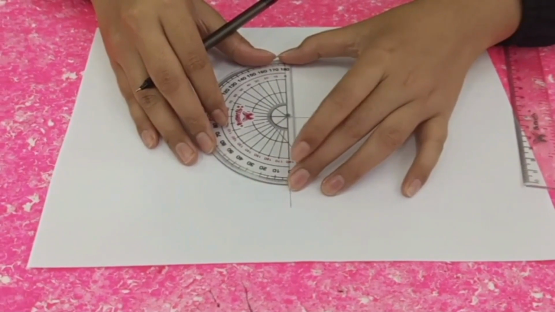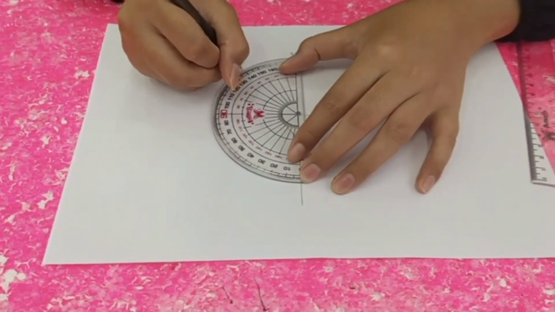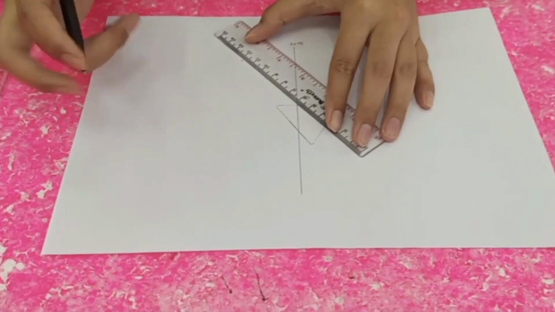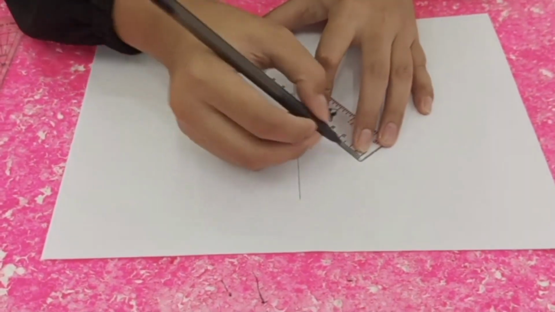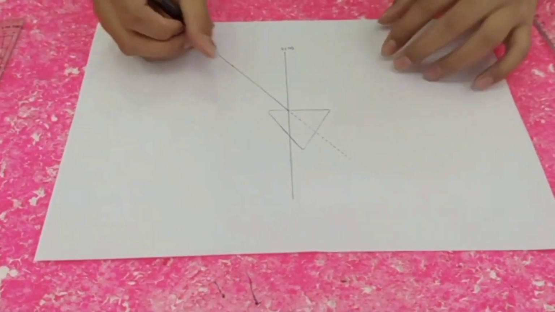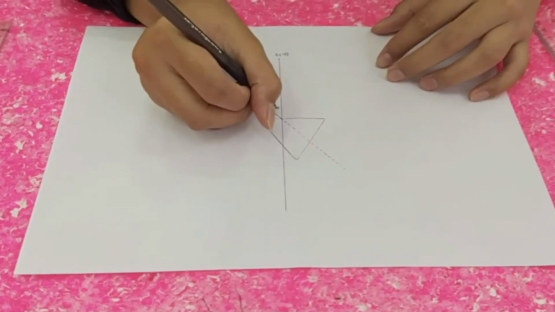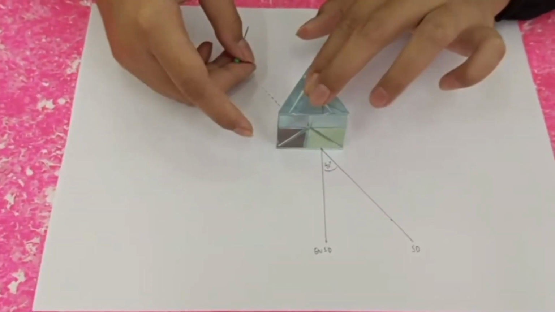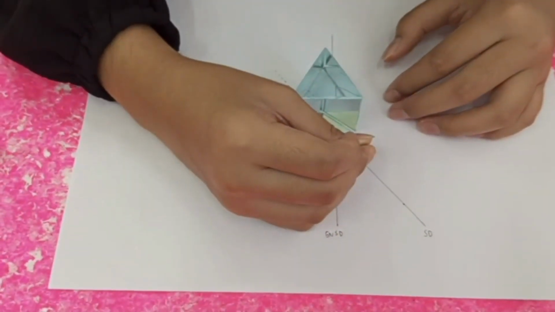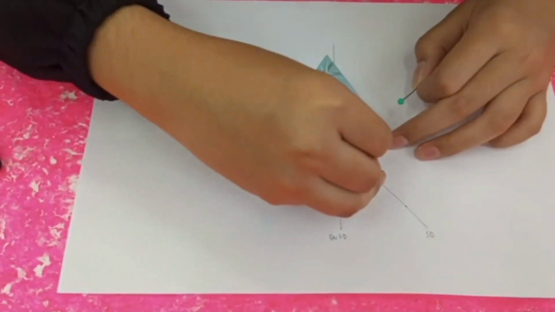Then we determine the angle of the incident ray. Here I use 40 degrees. Then we draw the incident ray. Next, determine the refractive ray. First, puncture the needle along the incident ray.